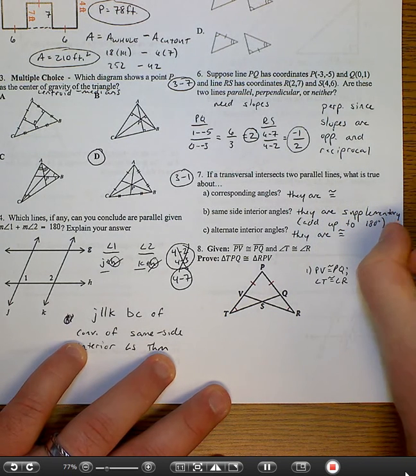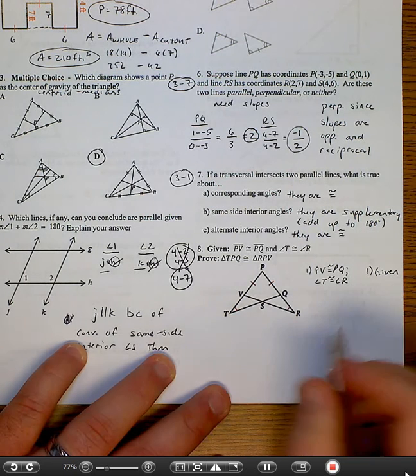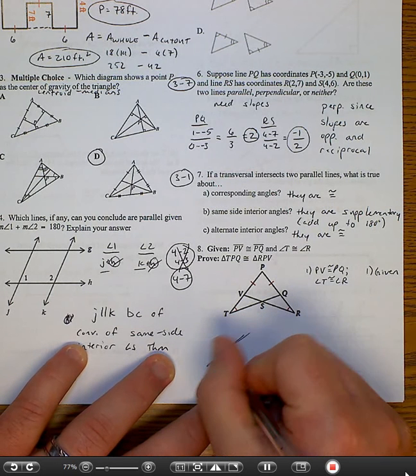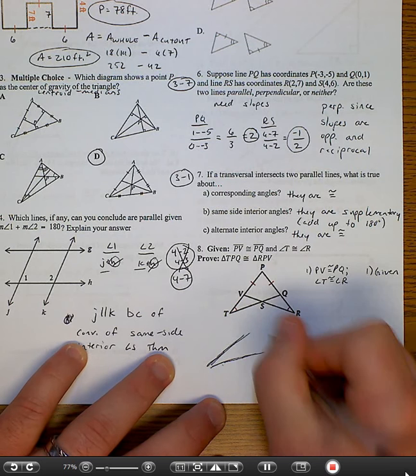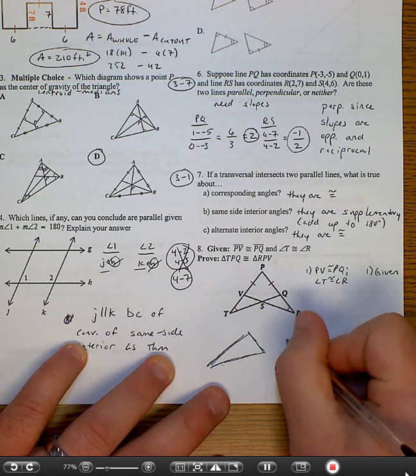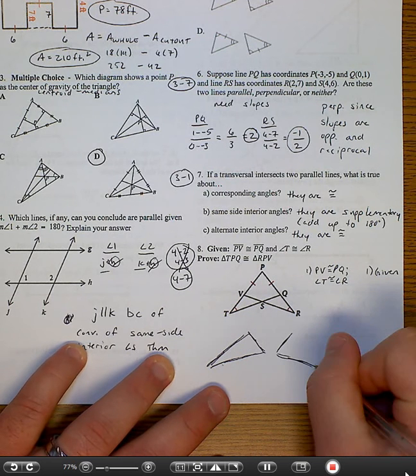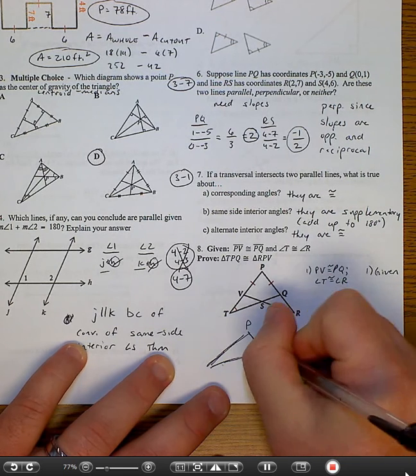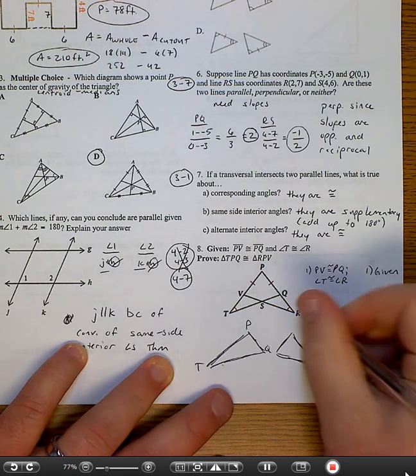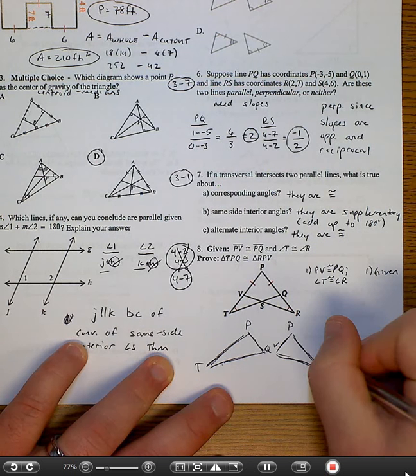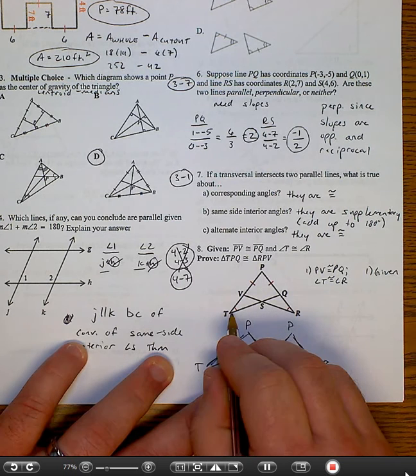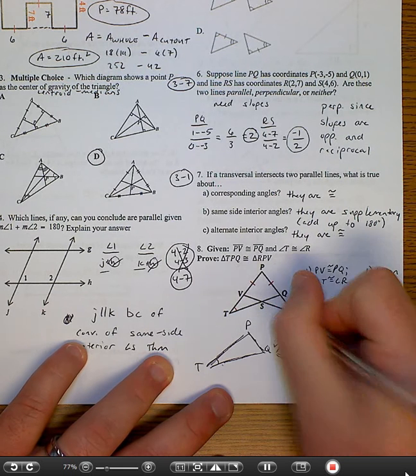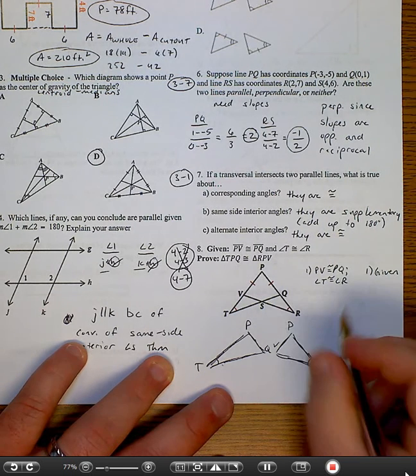Those are both given. Now with overlapping, I like to redraw. Even now, after teaching this for many years, I still like to redraw. It's easier to see. PQT and PVR. It's already marked on the picture here, but I'm going to mark them again. So T and R are congruent. PV is congruent to PQ.